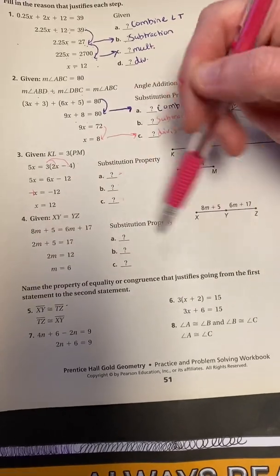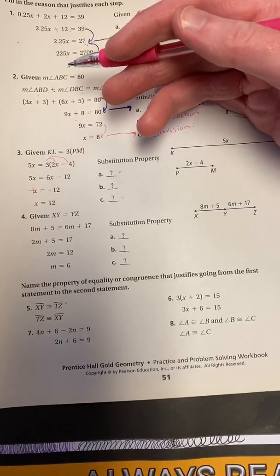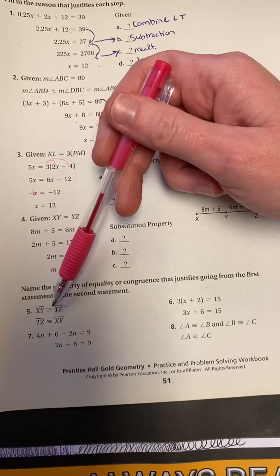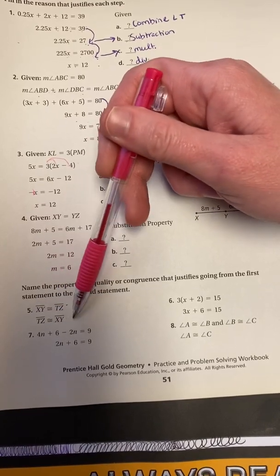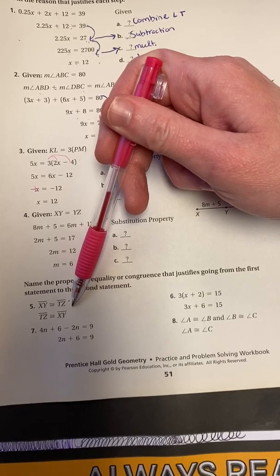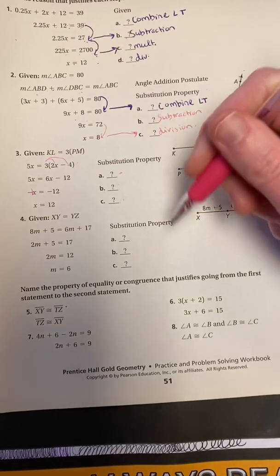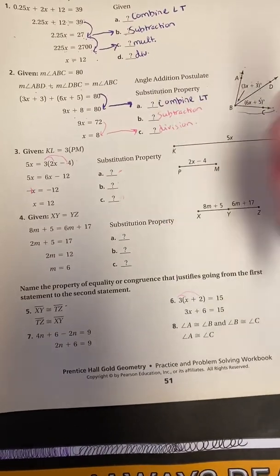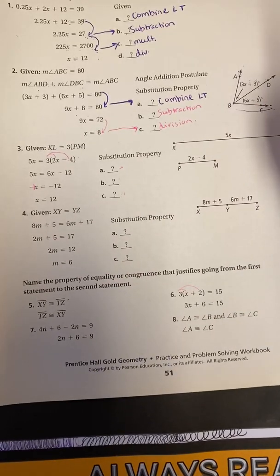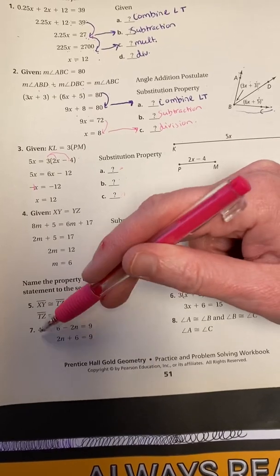Okay, down here, reflexive basically means it's congruent to the same thing. It's reflexive like a mirror, like a reflection. So if xy is congruent to tz and tz is congruent to xy, this is your reflexive property. Okay, here, to get from this step to this step, we multiplied by that 3, so we distributed. Number 7, we had 4n minus 2n, so we combined like terms there.